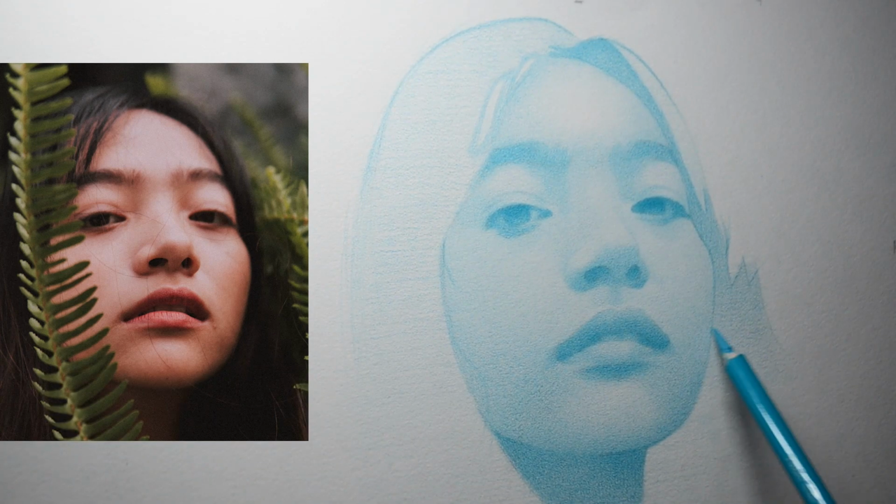In the shadow, the values can be further broken down into a core shadow and reflected light. I am exaggerating this difference to increase the sense of volume and keying down my halftones to increase contrast.